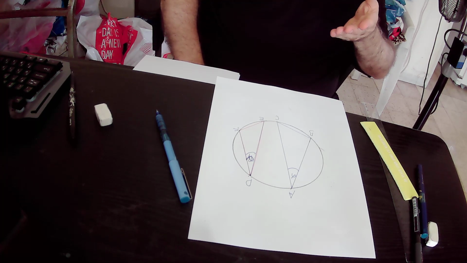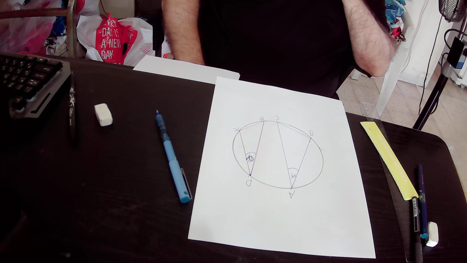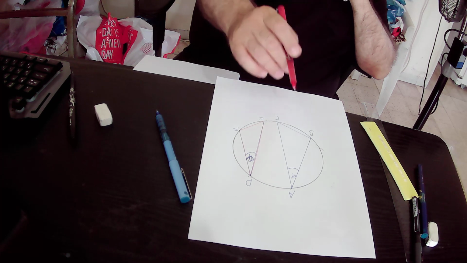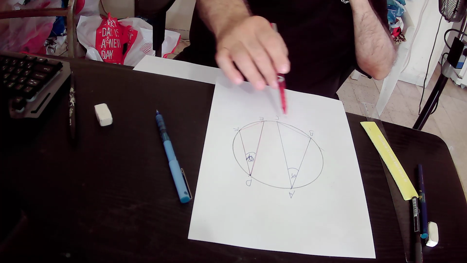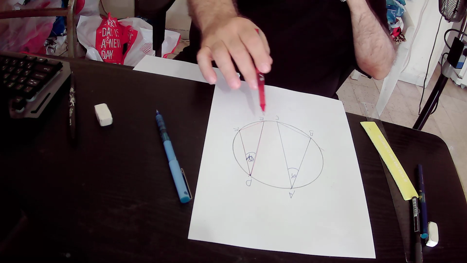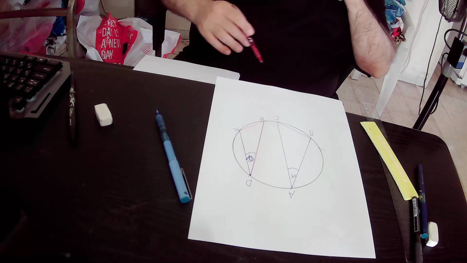For that reason they are equal to each other. So equal peripheral angles rest on equal chords. The blue angle alpha rests on chord BC, and the red angle alpha rests on chord EF.